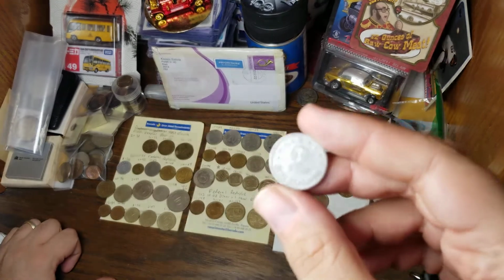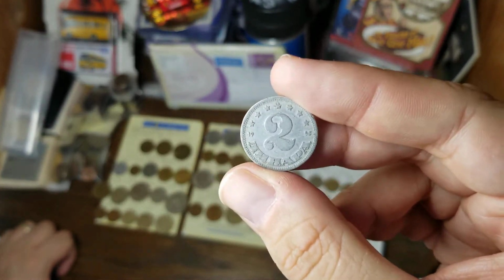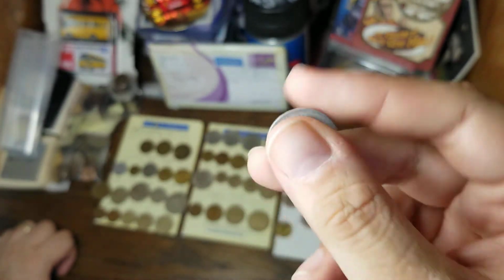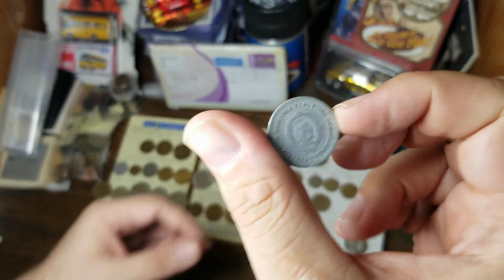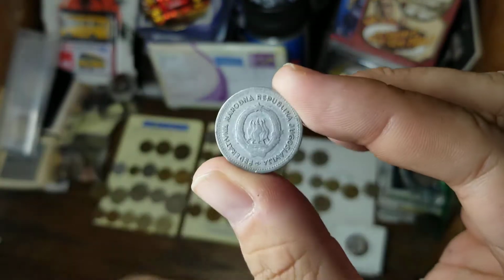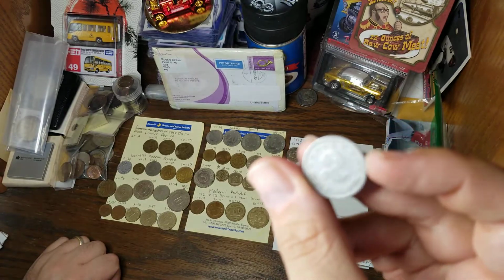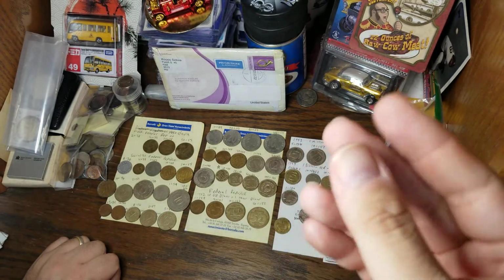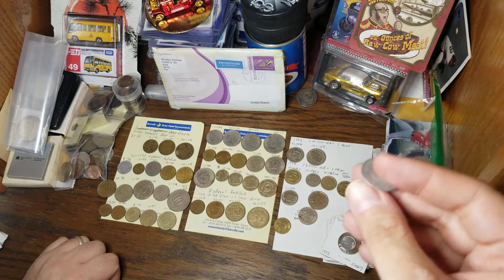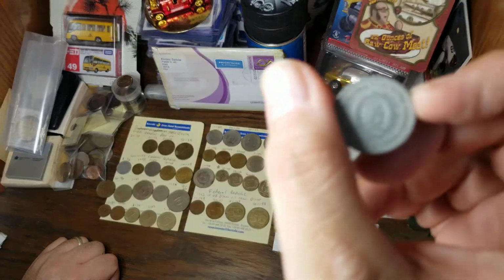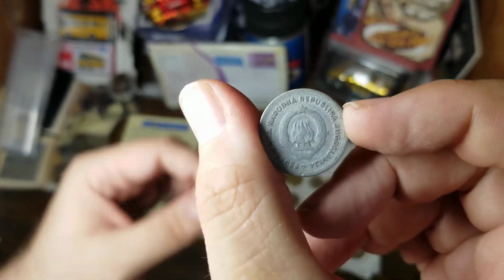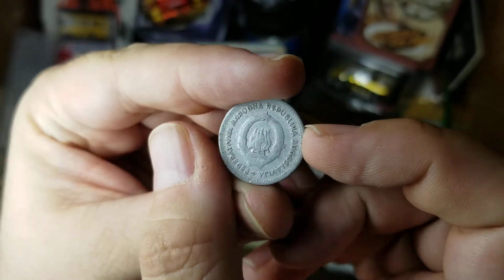So we're going to start with this aluminum 2 dinar coin. It's going to be KM31. This one is well worn. It is from, I believe, 1953. And aluminum coins wear down pretty easily, but there is the Yugoslavian coat of arms on the back.